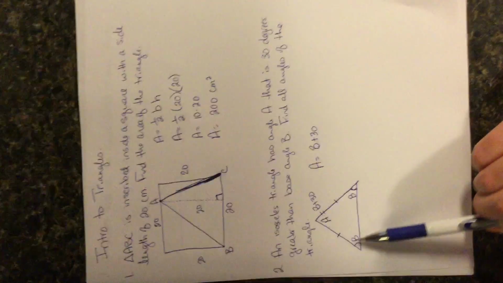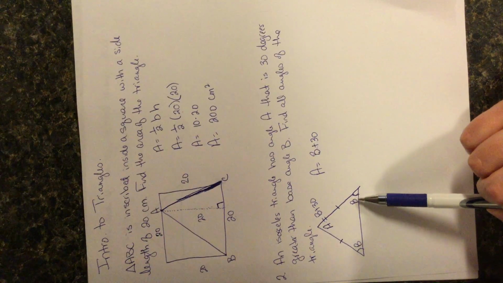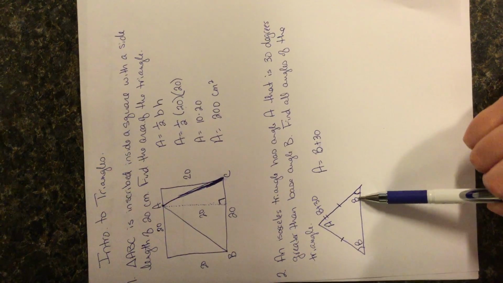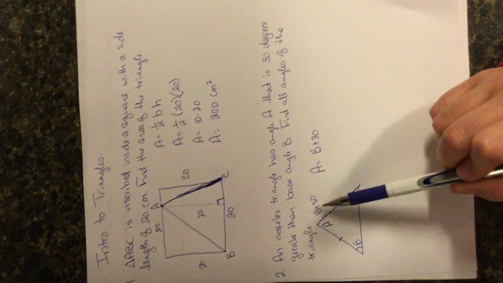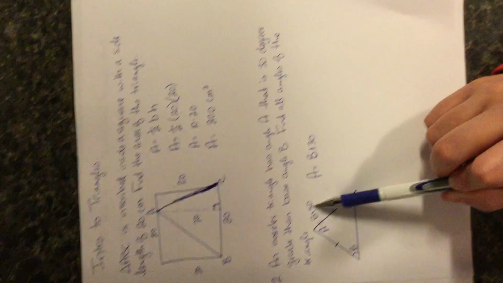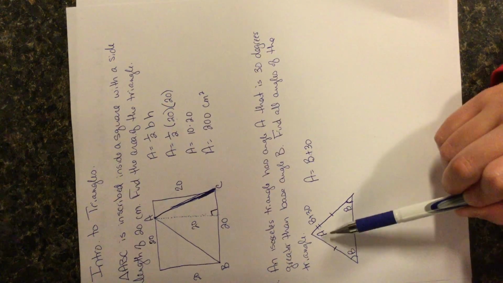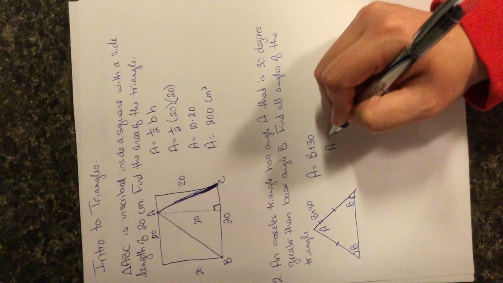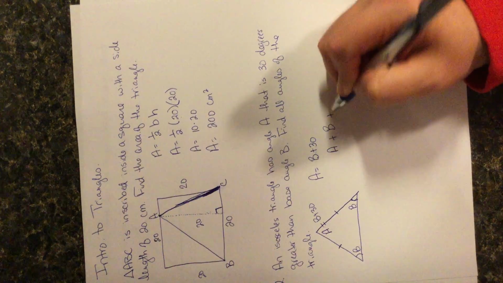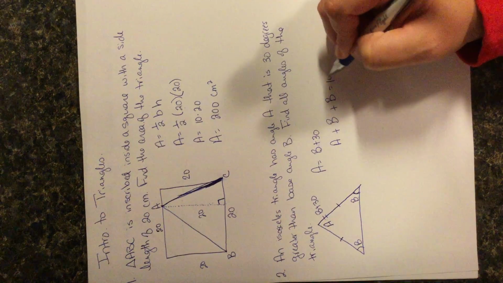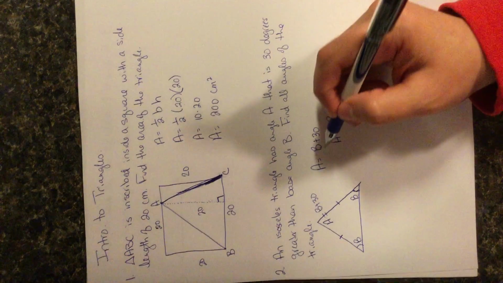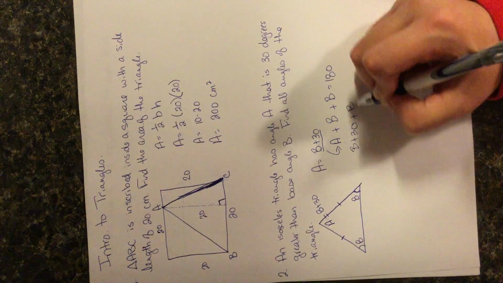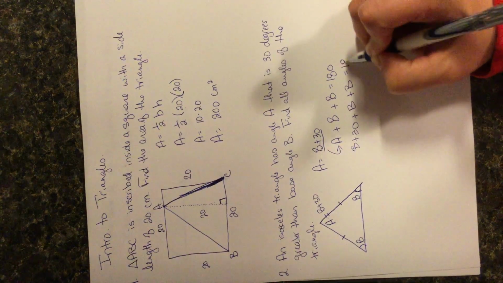Then we know also that the angles of a triangle have to add up to 180 degrees. So we have a B angle and another B angle because they have to be equal. A is in terms of B because it's B plus 30. Based off what it said, we know the three angles have to add up to 180. So angle A plus this angle B plus our other angle B has to equal 180 degrees. We know A is B plus 30. So we have B plus 30 plus B is equal to 180.